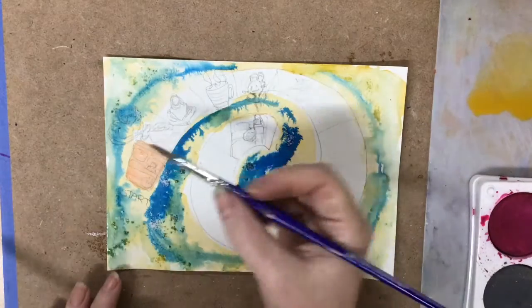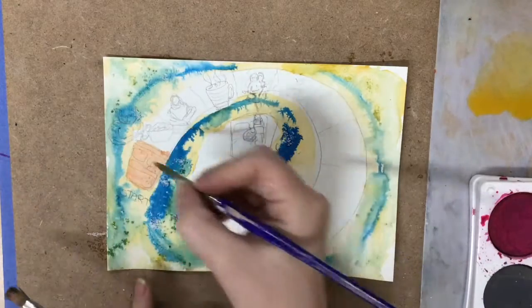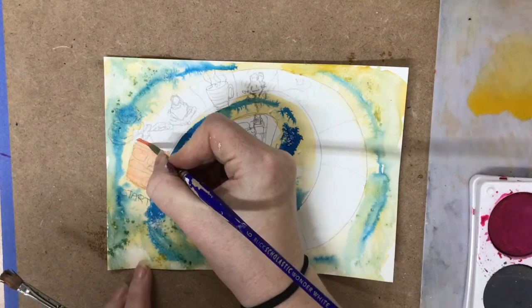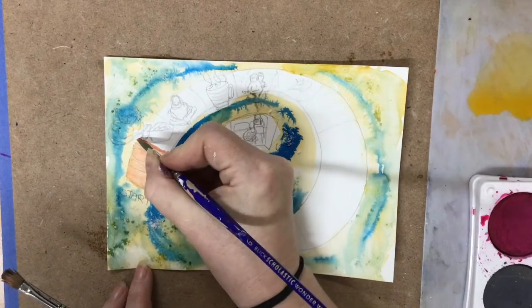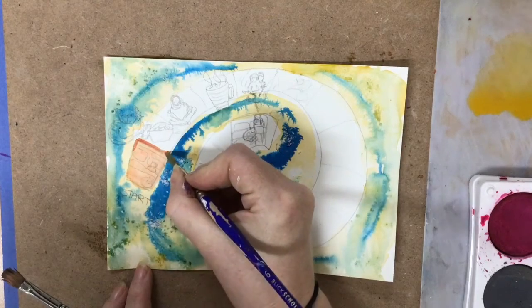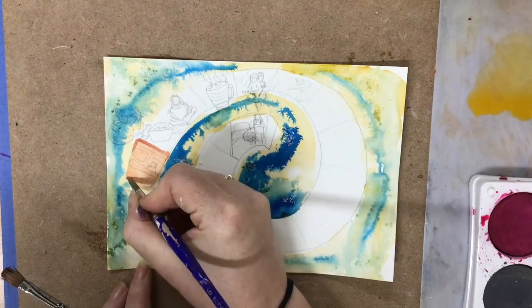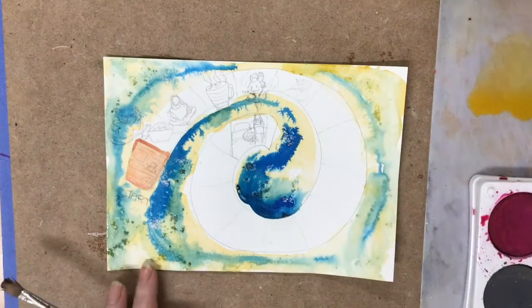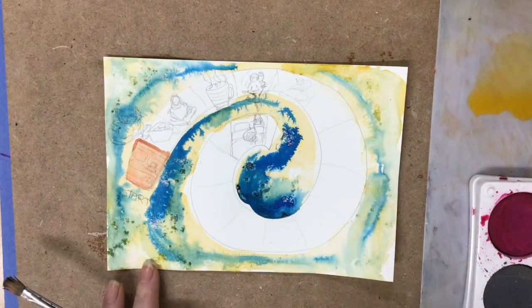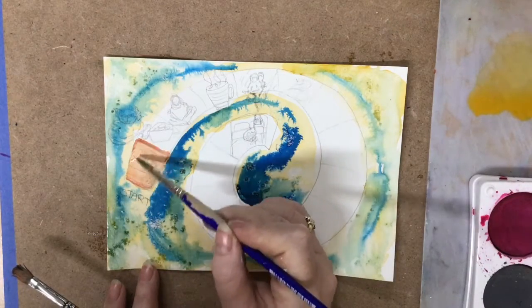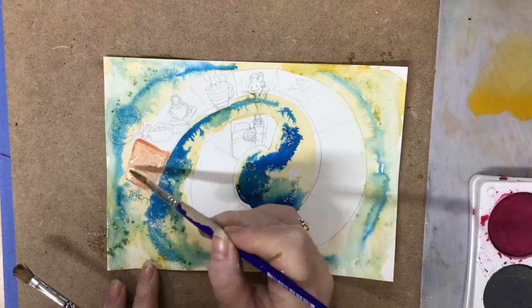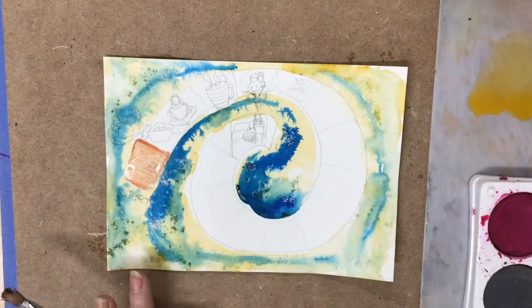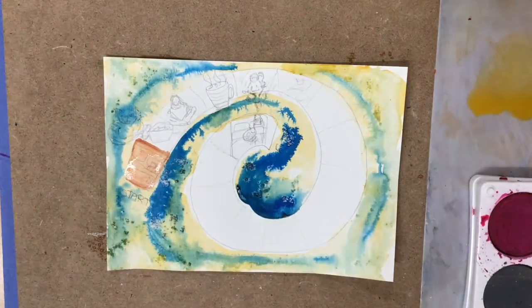You can use a small brush, hold it closer to the edge when you want to get nice straight lines. Like that. You can use clean water, and you can soften it as well. All right, so I'm going to make a pattern for the background.